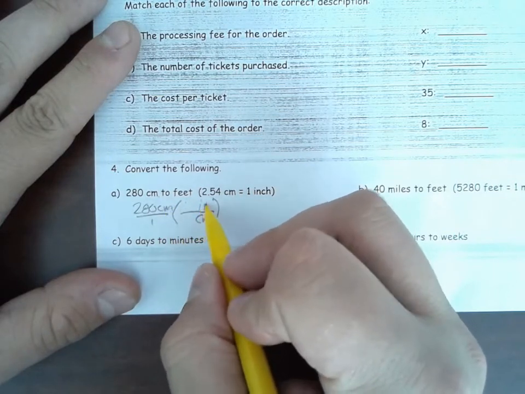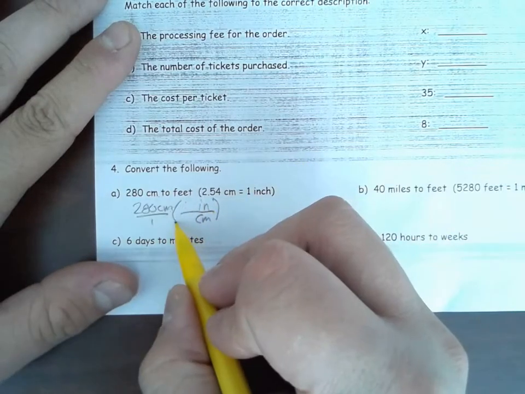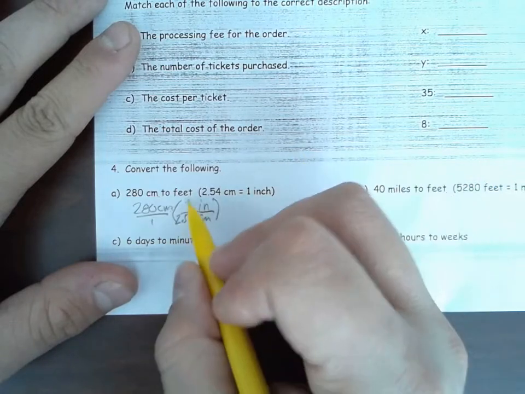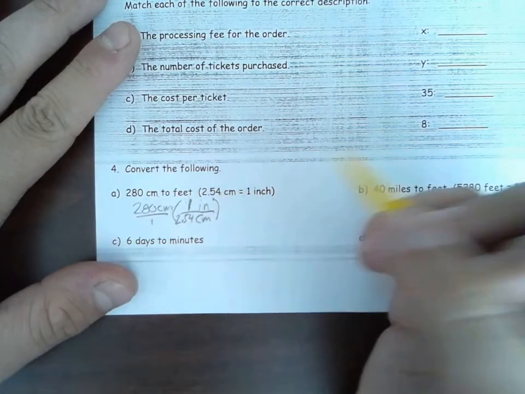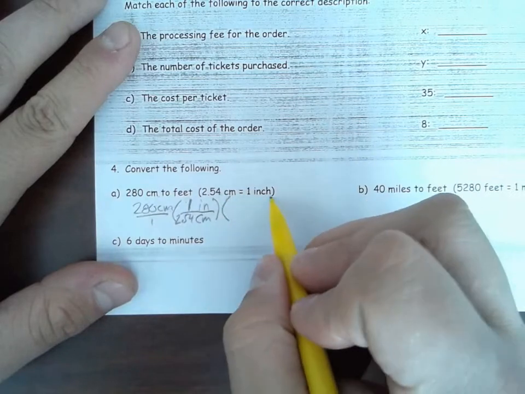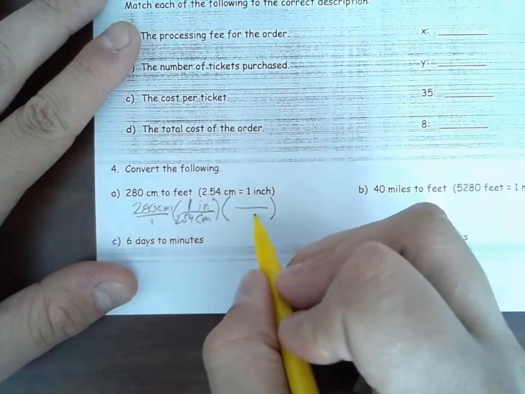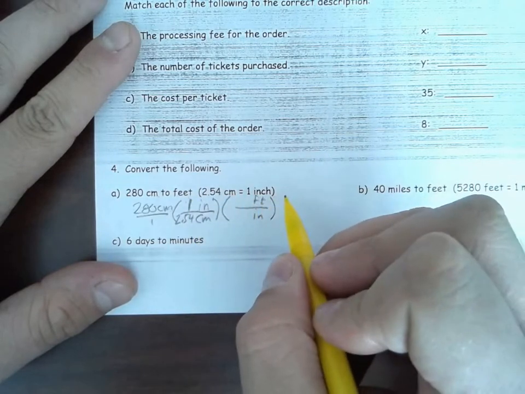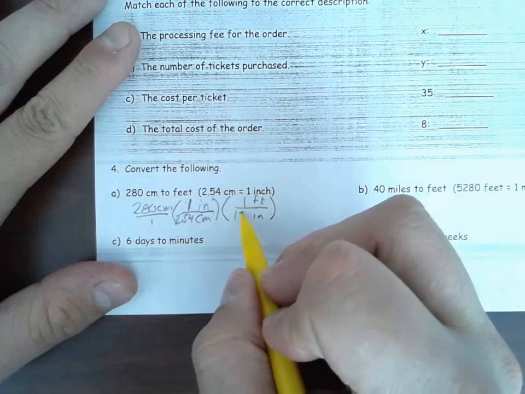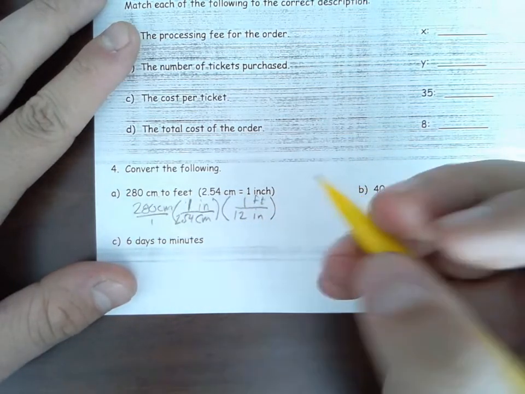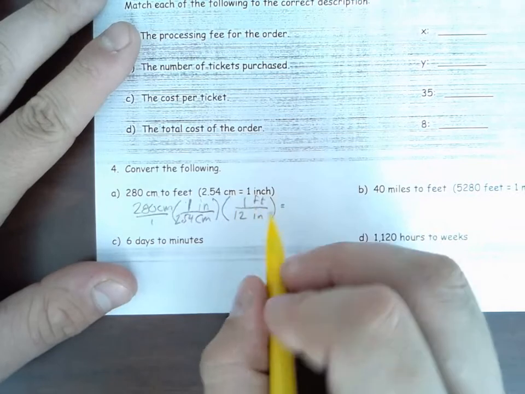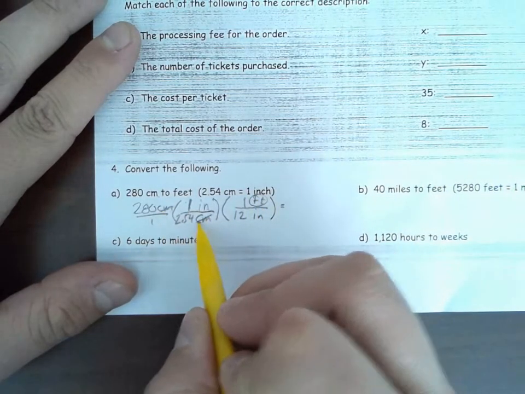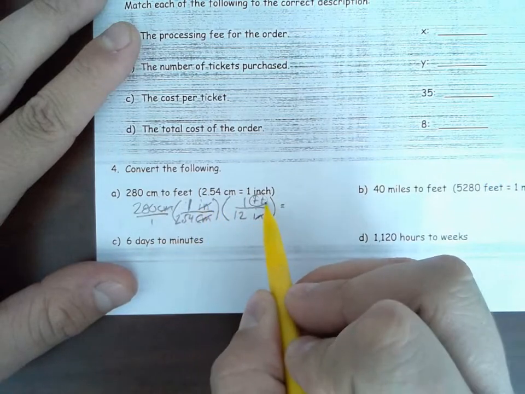And then I need to go to inches. Well, I know that there are 2.54 centimeters in 1 inch. That's what I know. And then when I come here, I know I'm going to have to put inches on the bottom because I'm trying to go to feet. And 1 foot, I know there are 12 inches. So you got what you want. So you can very simply cancel out your units so that you're only left with feet.